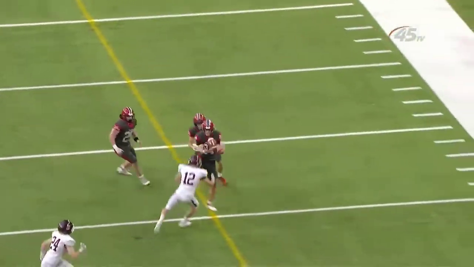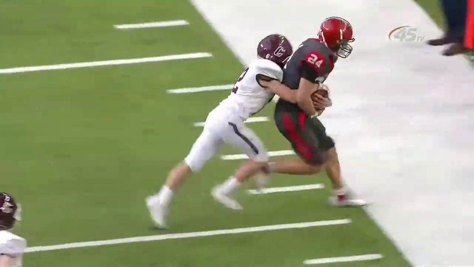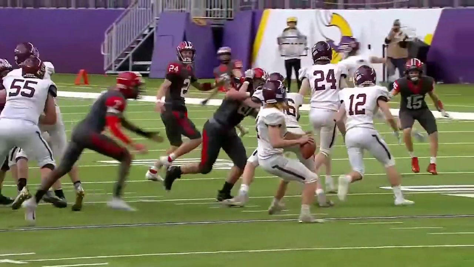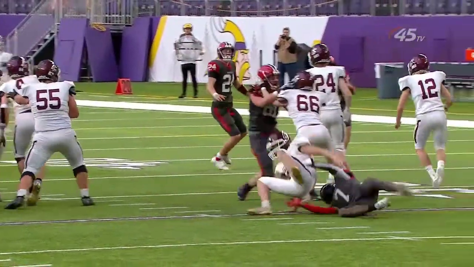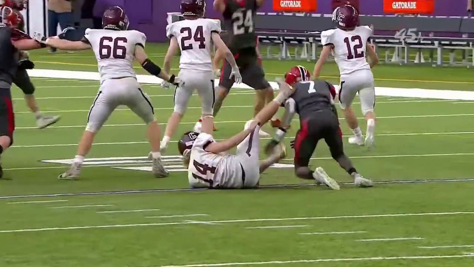So a number of considerations to think about. We handle this play well, but those are all the pieces that come into play in a play like this one. So nice job by the crew here.